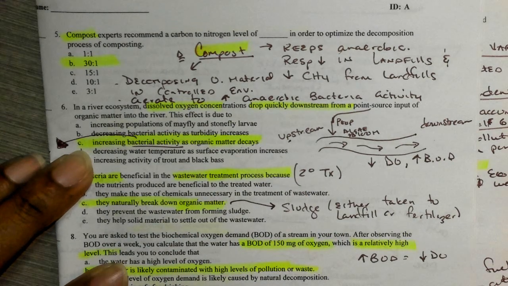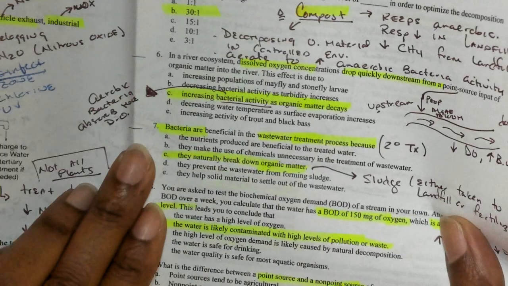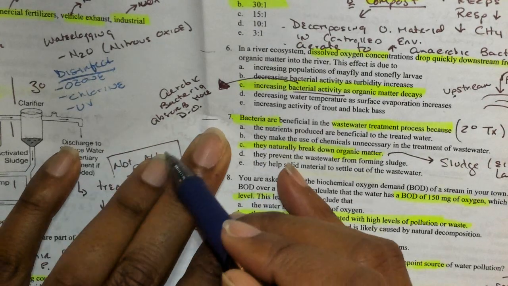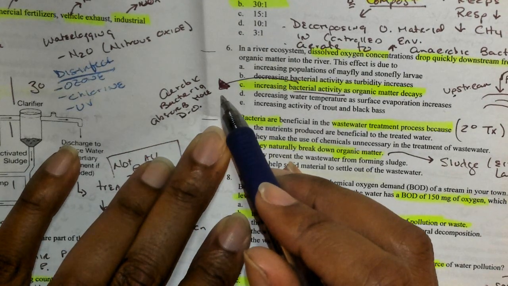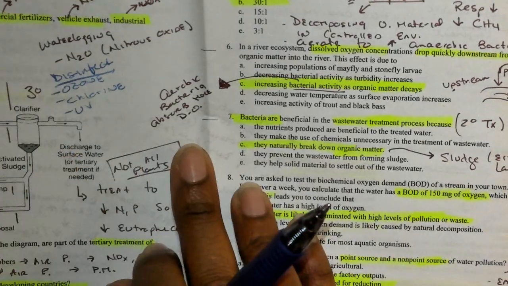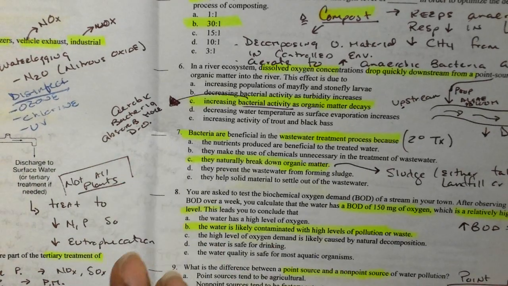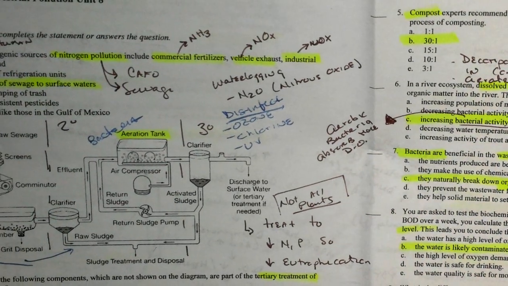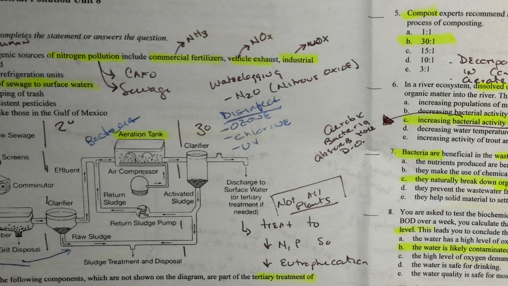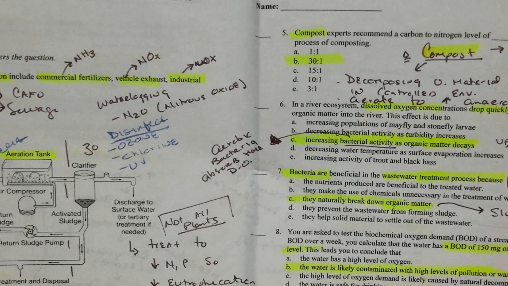Question? Why is it down? What does that mean? It's right here: aerobic bacteria absorb more dissolved oxygen. It's DO. I'm sorry, guys. There's a delay. I'm not sure what that's about, but the camera is really struggling.